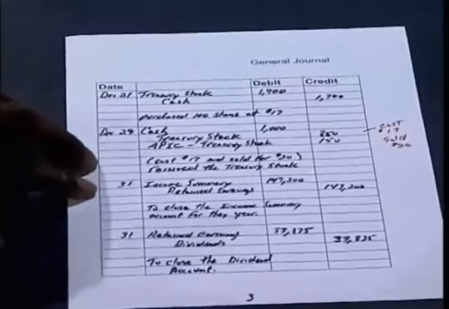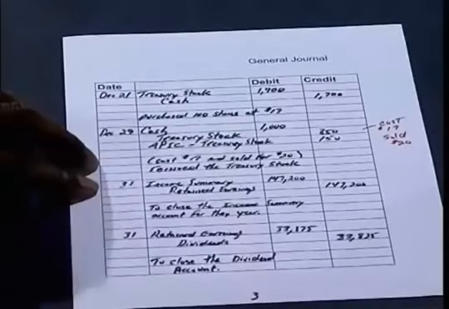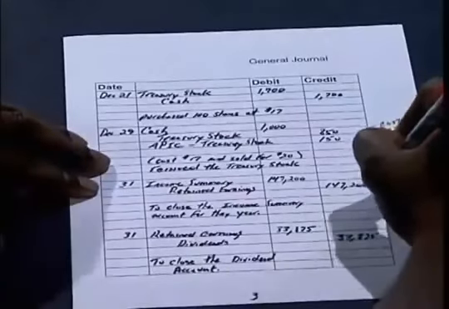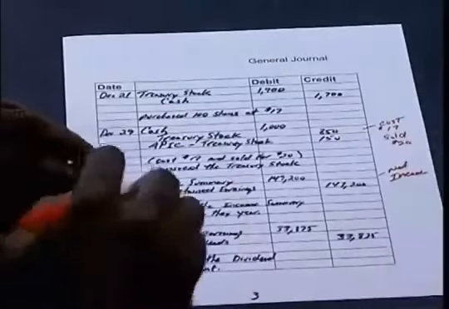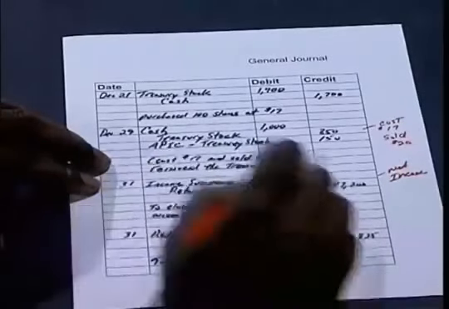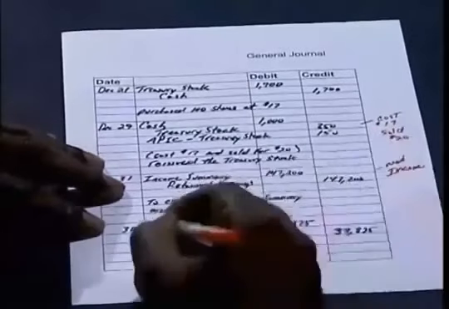And of course, on December 31st, we closed out the net income. This is the net income that we had. That was in the income summary. And we put that over into the retained earnings, and then we closed out the dividend account.